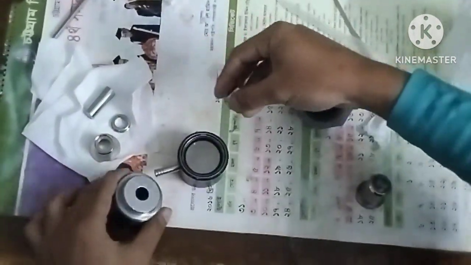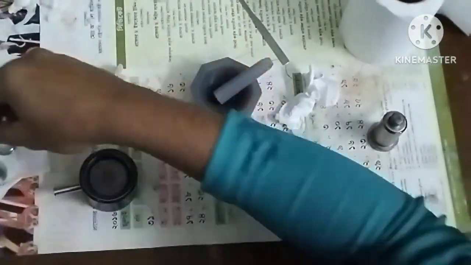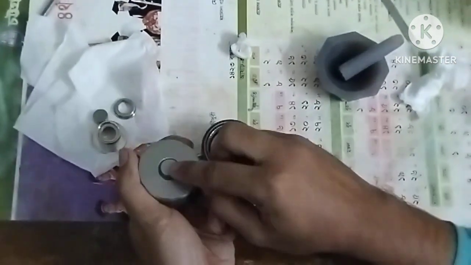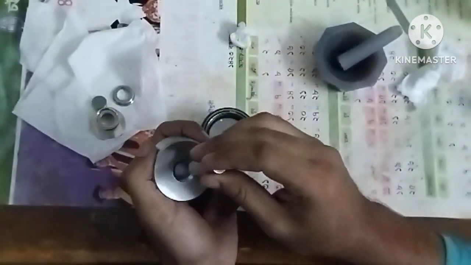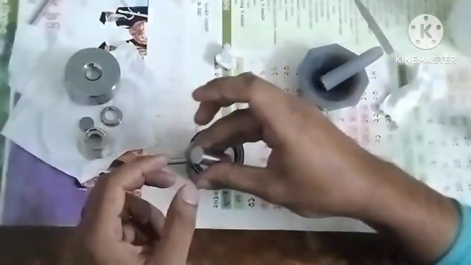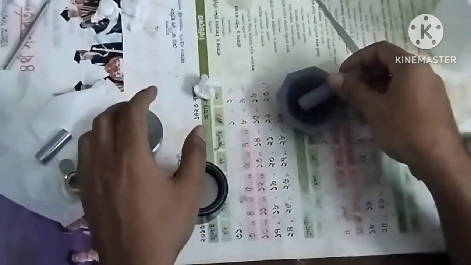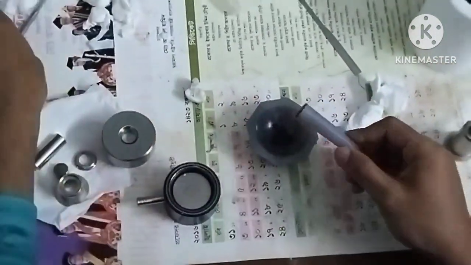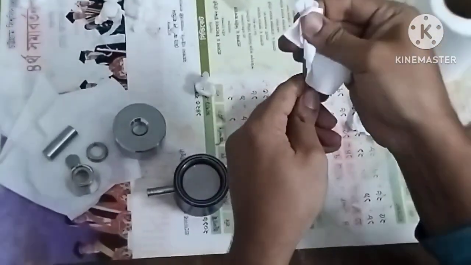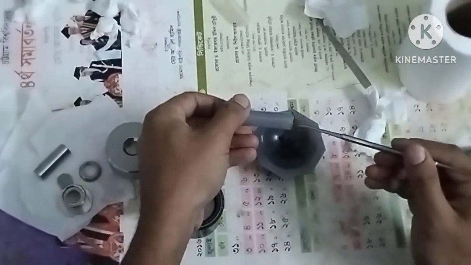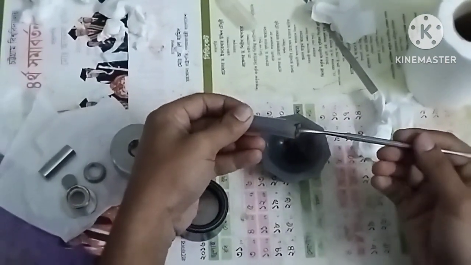Then we will mix it, and after mixing properly we will transfer the mixture from the mortar to the steel pot, where at first we transfer a small steel component into the larger steel setup, and then we transfer a small amount of the mixture of KBr and sample using a spatula.